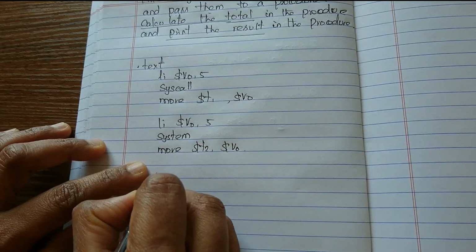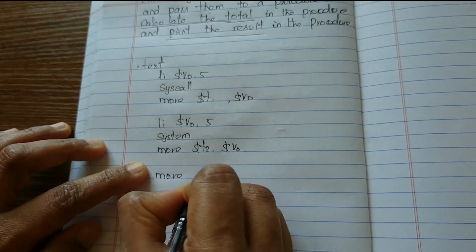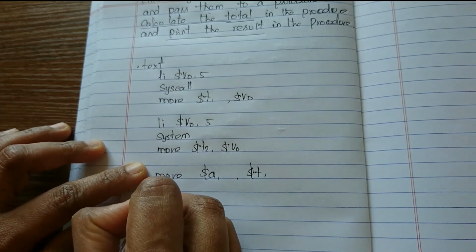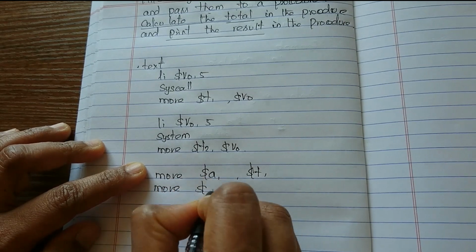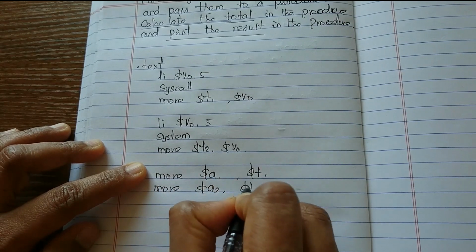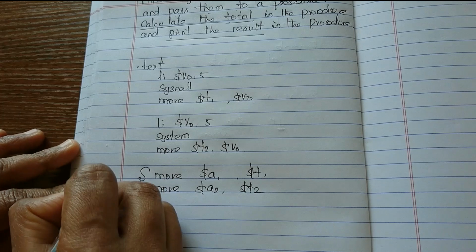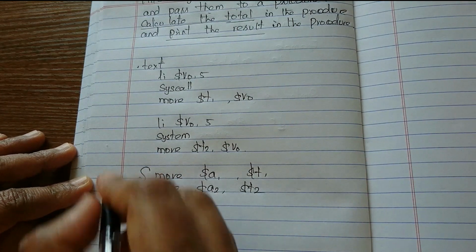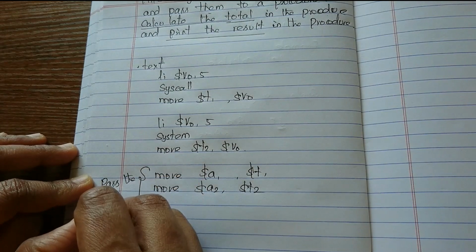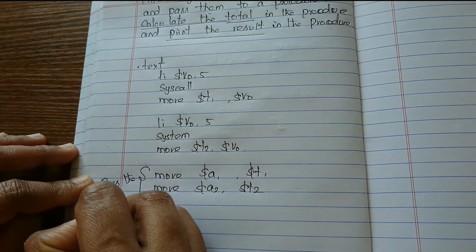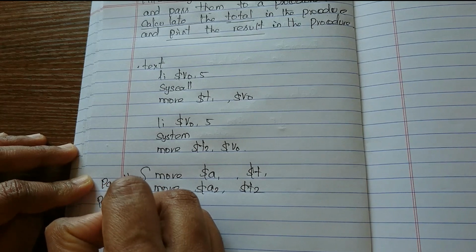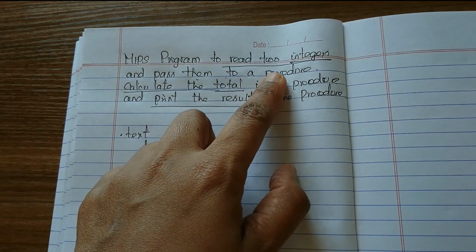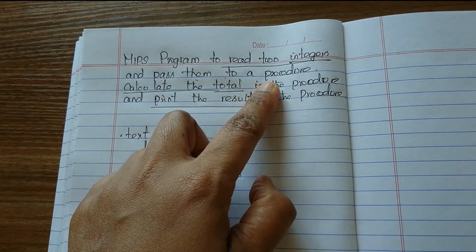So what I'm going to do is move them to A1 and A2: move A1, T1, and then move register A2, T2. So this is passing the values. Here I pass those values to the procedure. Pass the parameters. Now the first task, reading two numbers, is over. Passing them to the procedure is over.